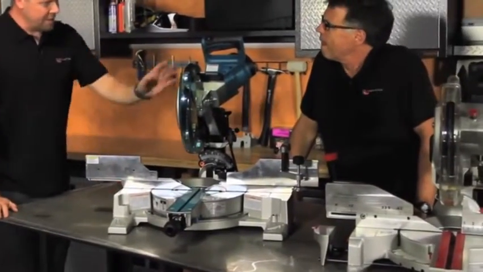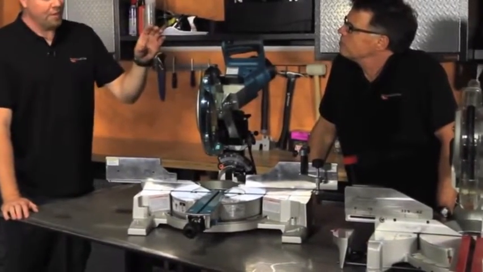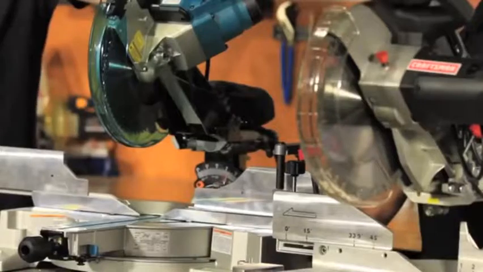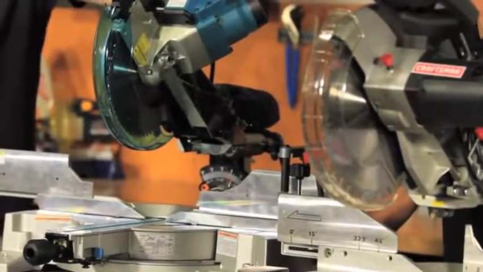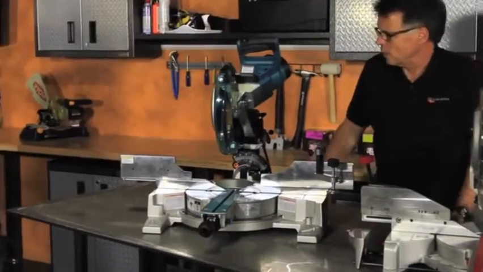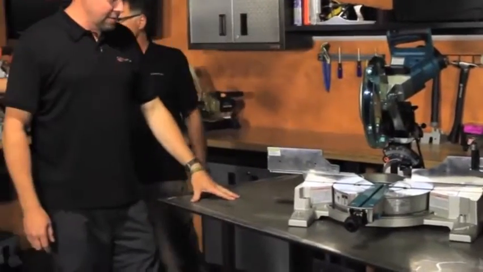And in this case, we're direct drive, which means the motor is hooked directly to the blade. You've got belt drive as well, where the motor's up on top, and again, they're going after visibility and trying to get the motor out of the way. In those cases, you've got a belt that goes through a housing that turns the blade. Okay, so you've got the slide, dual bevel compound, and then there is the glide.